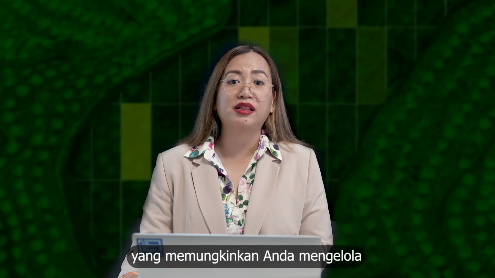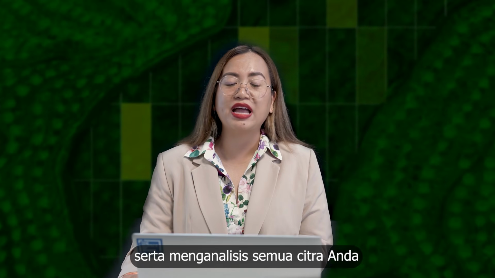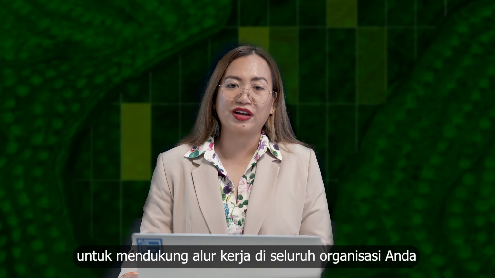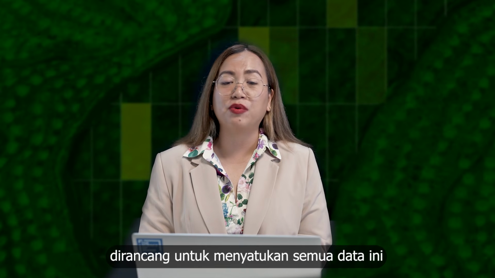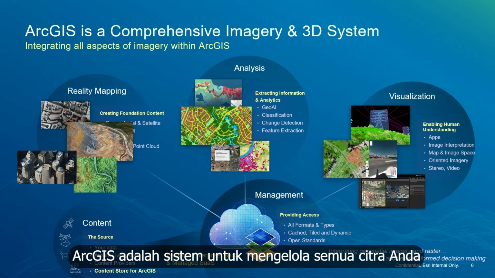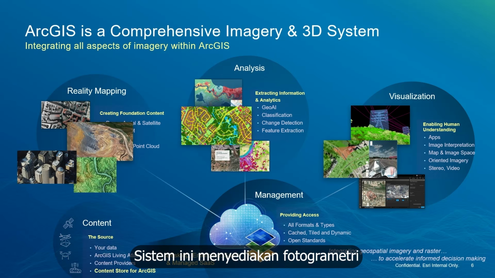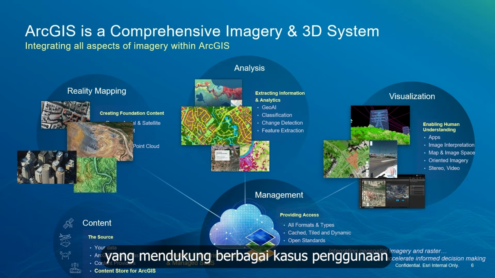This imagery comes in all kinds of formats from multiple platforms, modalities, and many service providers, and you need a system that lets you manage, search for, discover, and analyze all your imagery to support the workflows across your organization. The imagery management capabilities of ArcGIS are designed to bring all of this data together. ArcGIS is the system for managing all your imagery. It provides photogrammetry, GeoAI, and raster analysis that supports different use cases.